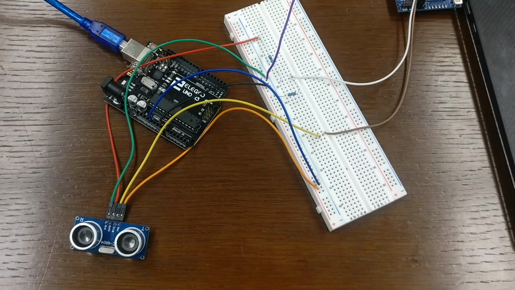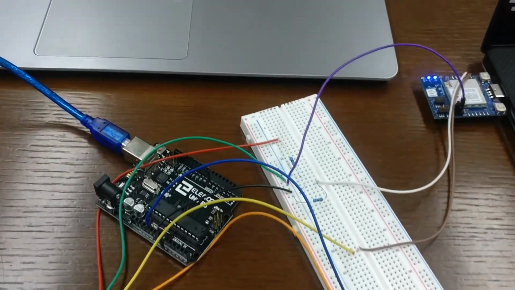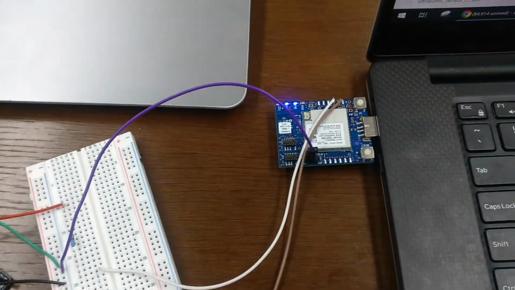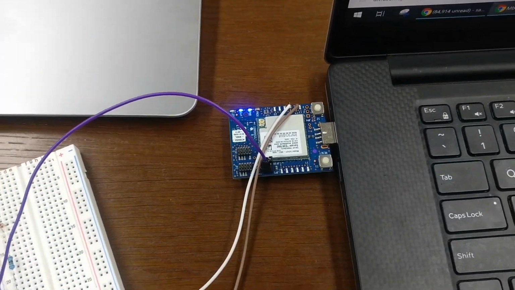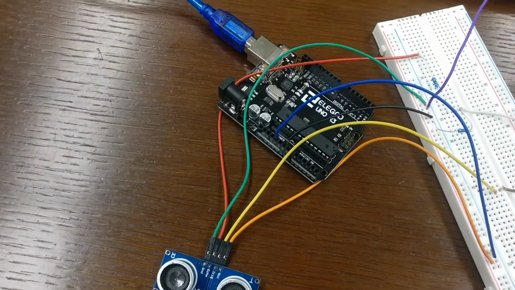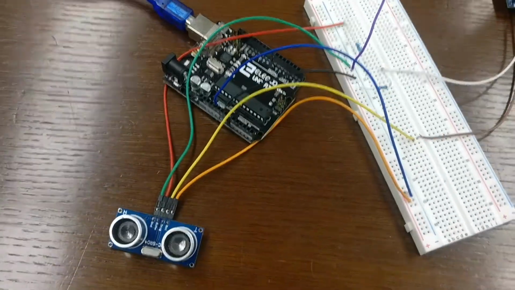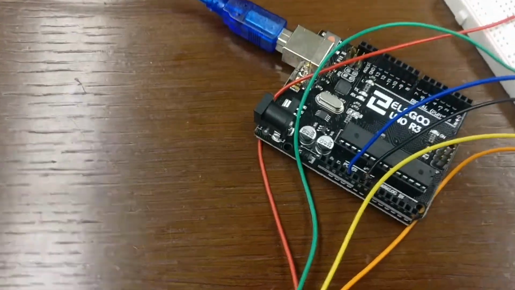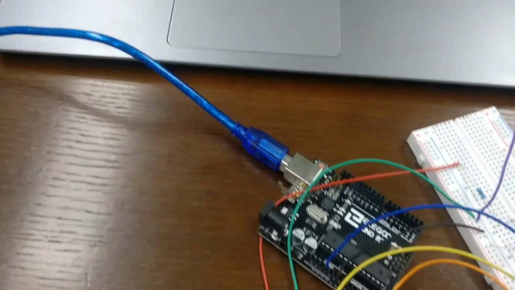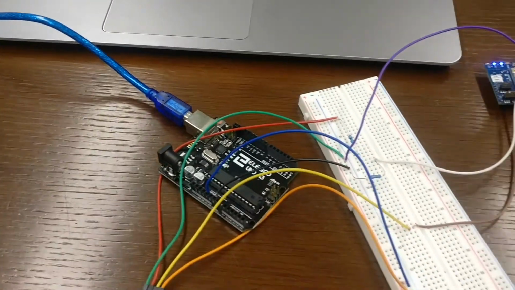This is the second part of the video. Here you can see the sensor and the voltage divider connection connected to the xDot. The ultrasonic sensor is getting 5 volts from the Arduino board. The Arduino board is connected to the supply directly coming from the laptop.